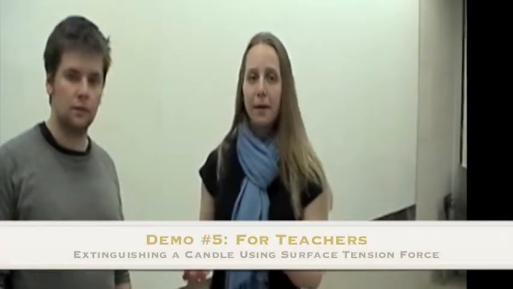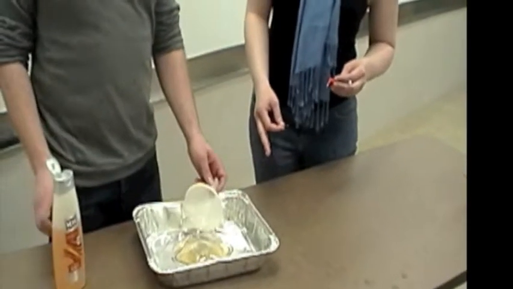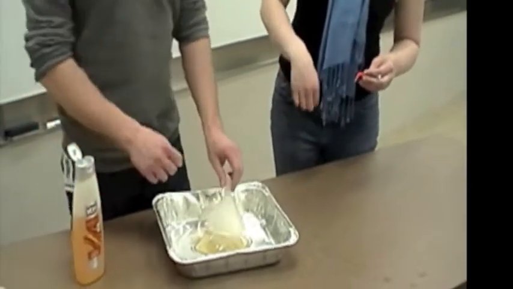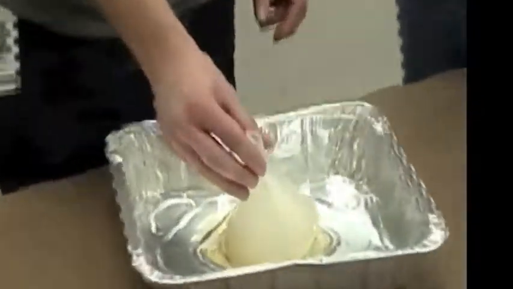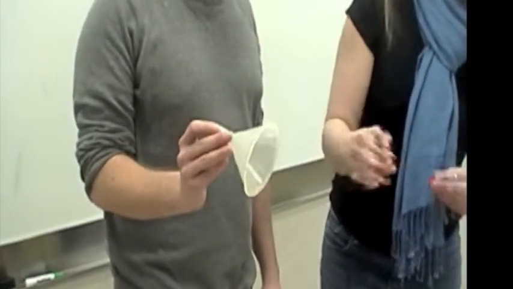This final experiment is a teacher demonstration because it involves fire. What you're doing here is demonstrating the power of surface tension with a detergent, in this case shampoo. Using the tray you had before, put some detergent in the bottom of the tray and stick the funnel down into it. Slowly bring the funnel up, forming a sheet of the detergent across the surface of the funnel. In this experiment, you will be using the air held within the funnel to blow out a lit candle.